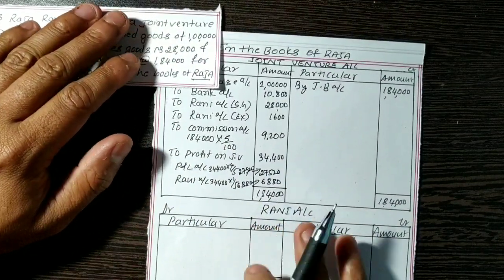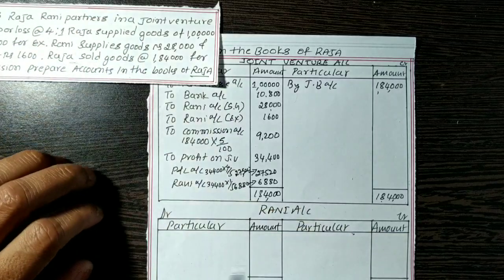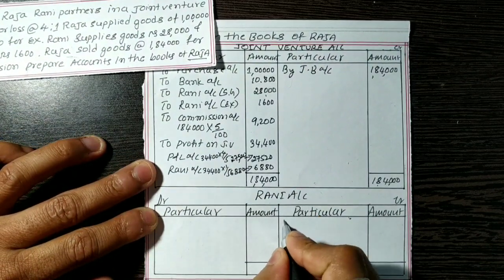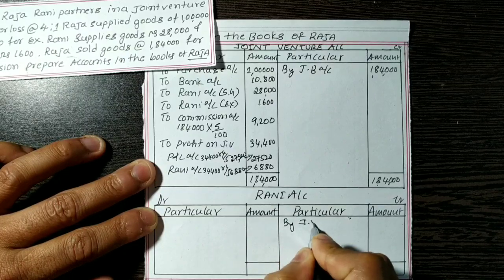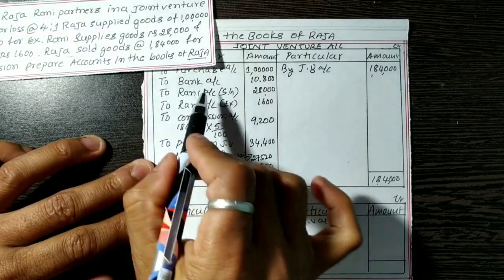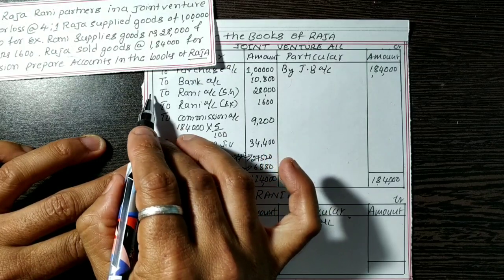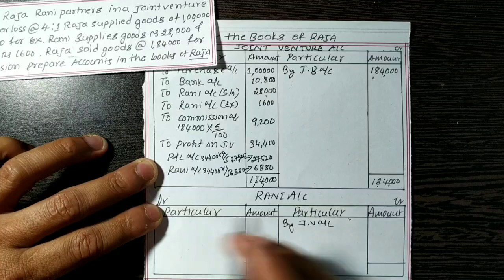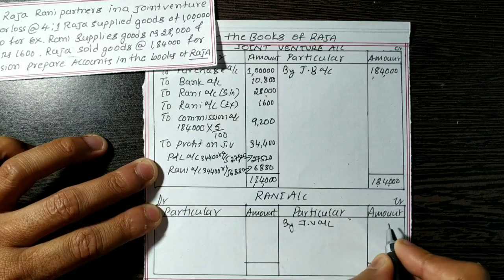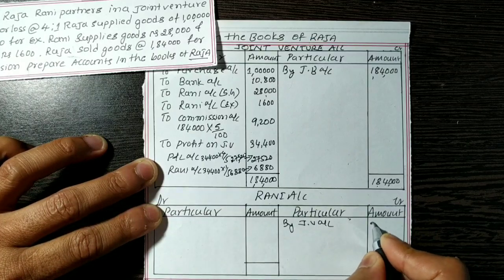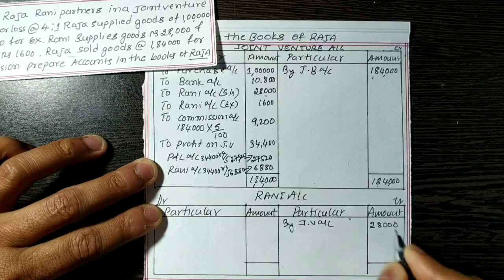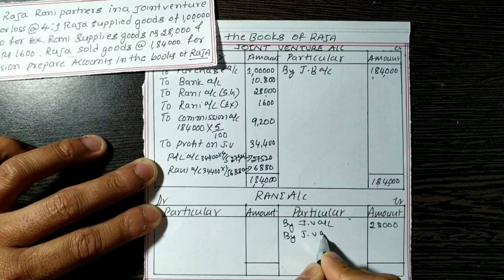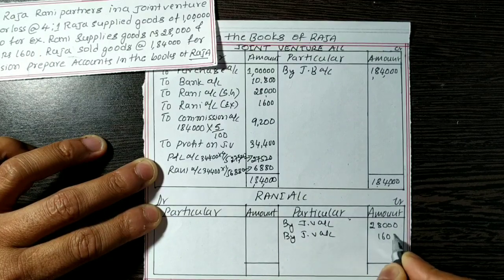Now we will see one by one. To Purchase Account, no need. To Bank Account, no need. To Rani Account is transferred vice versa, so it is credited in Rani Account, By Joint Venture Account, 28,000. By Joint Venture Account, 1,600.